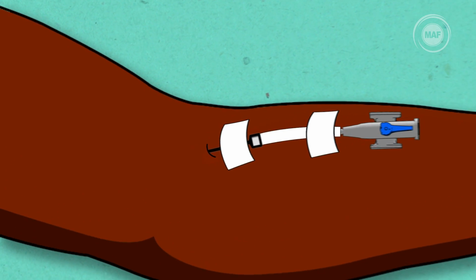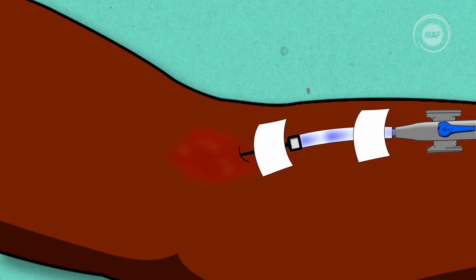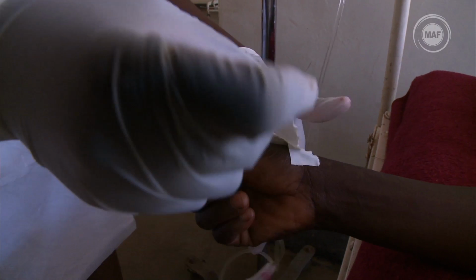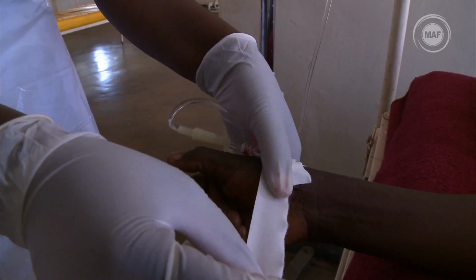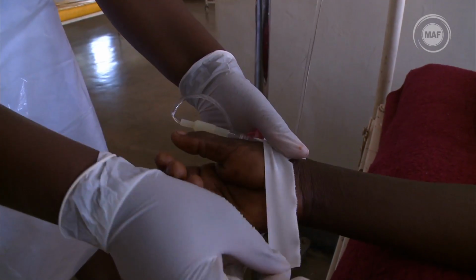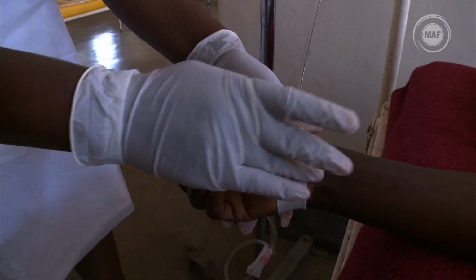Signs and symptoms of phlebitis include swelling and redness around the puncture site, tenderness of tissue around the puncture site, a yellowish foul-smelling discharge from the puncture site, and a sluggish flow rate. To avoid phlebitis, change the infusion site every 3 days or at first sign of inflammation.